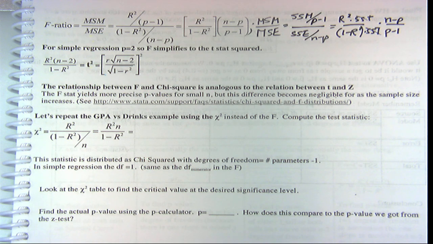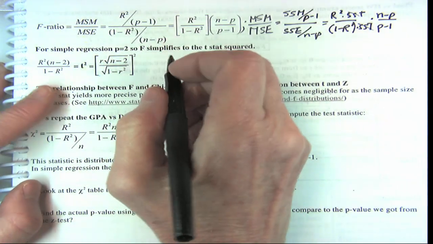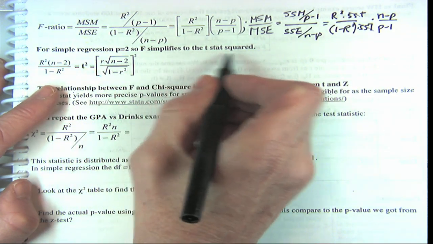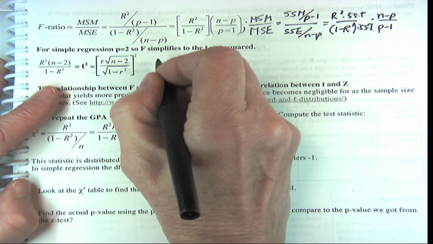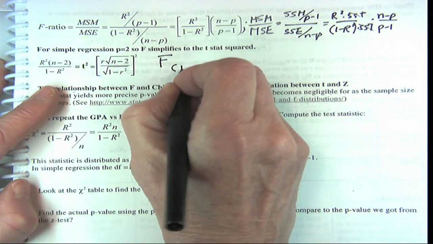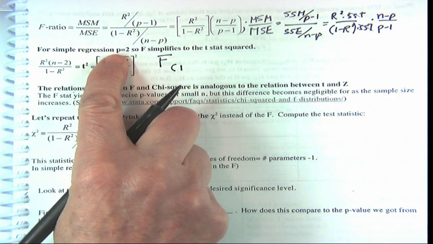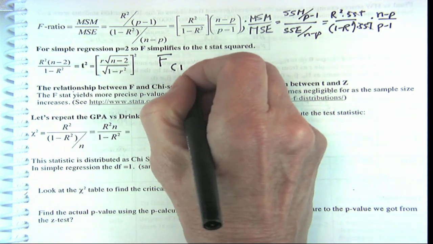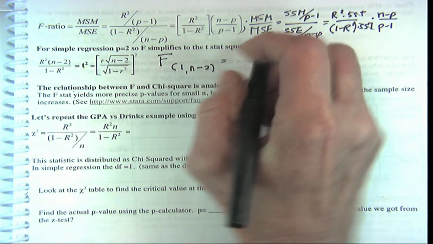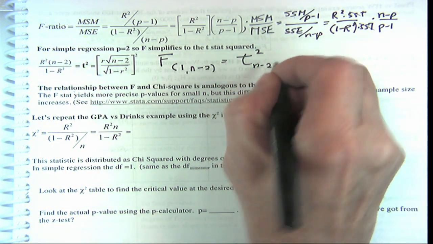So in other words, what I'm saying here is that for simple regression, F simplifies to the t-stat squared. So we have the F stat with just 1 degree of freedom, that's p equal to 2 gives 1 degree of freedom, and n minus p, n minus 2 in the denominator, that's going to be the same thing as t squared with n minus 2 degrees of freedom.